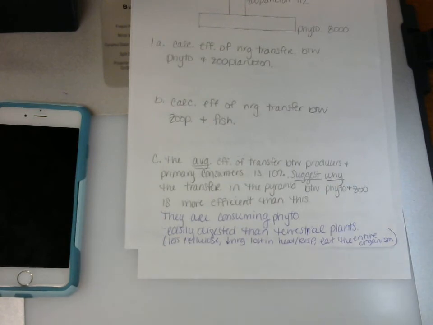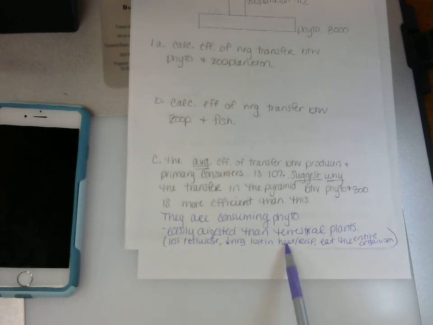Phytoplankton don't need to have a ton of cellulose built into them to stop them from falling when there is a flood or breaking in the wind. You know, plants are really, really sturdy, and that's not what phytoplankton has. There's less energy lost in respiration and heat in phytoplankton. It doesn't take as much to keep them alive as it does a tree. And then again, they eat the entire organism. So that's going to be why there's less energy lost in there.